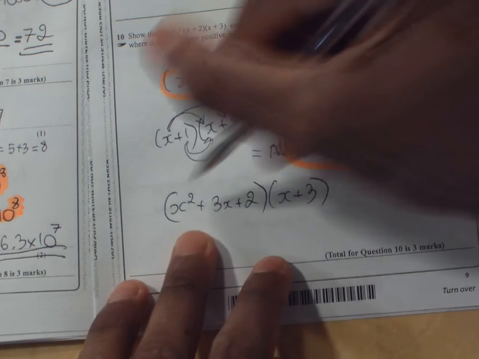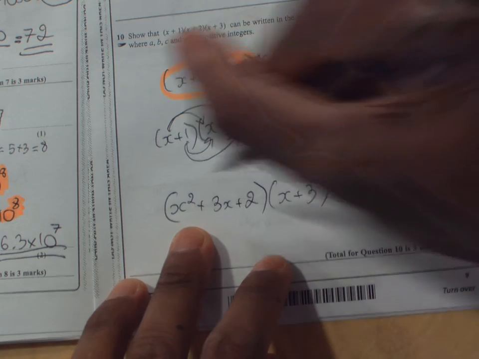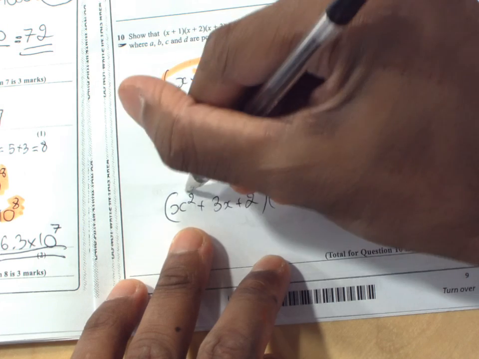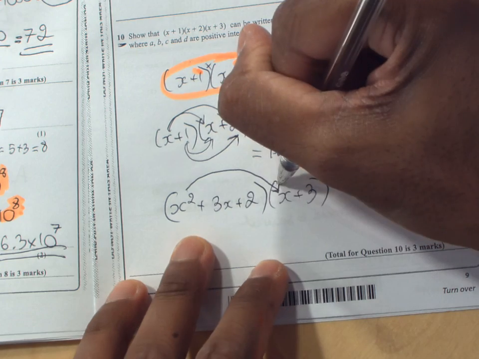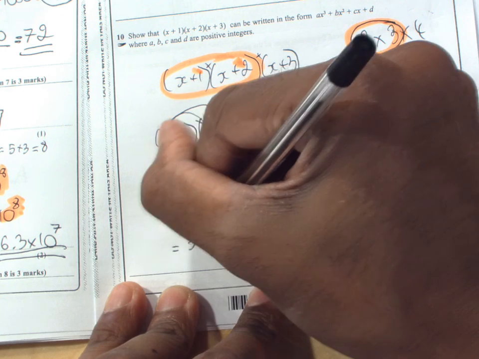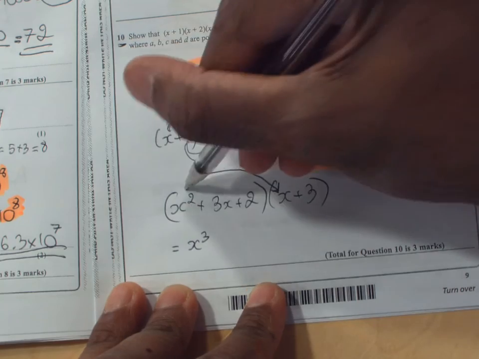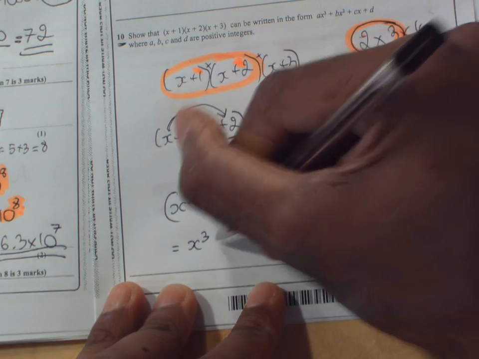Right, good. So let's do it step by step. So I'm going to do the first term first. So I'm going to do x squared times x, which is x cubed. Then x squared times 3, which is 3x squared.